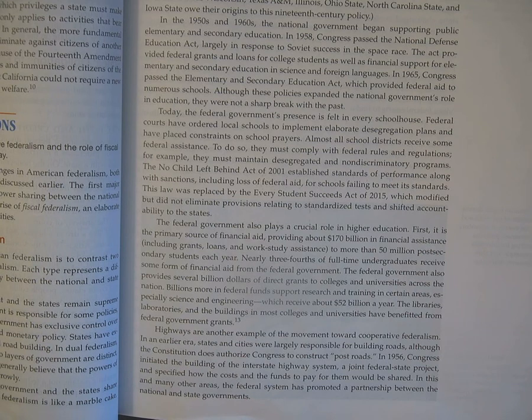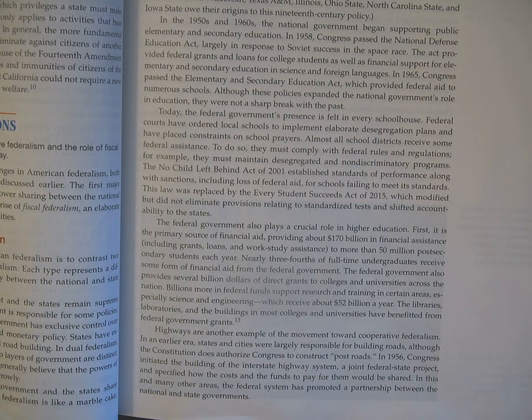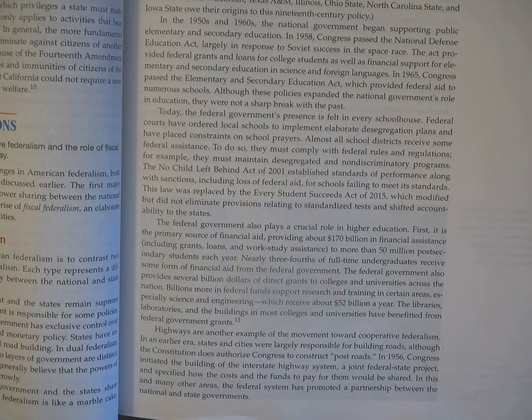Today, the federal government's presence is felt in every schoolhouse. In the past, yes, they gave money, they gave grants, they made some laws, but in modern times it's a little more complex. Federal courts have ordered local schools to implement elaborate desegregation plans and have placed constraints on school prayers. I think that's the courts, actually. Desegregation would be the schools. Segregation would be based on race, skin color.